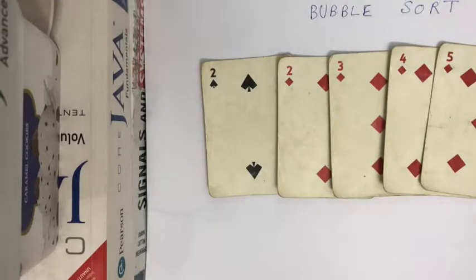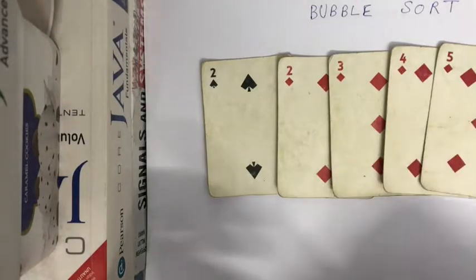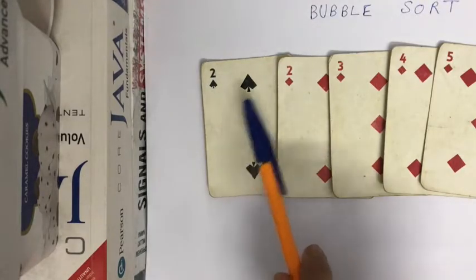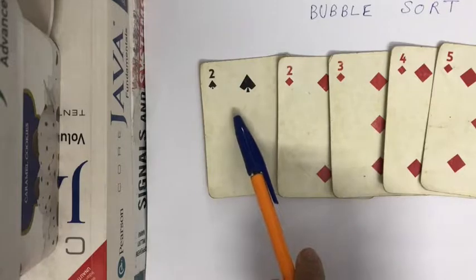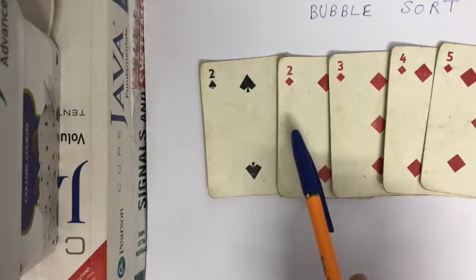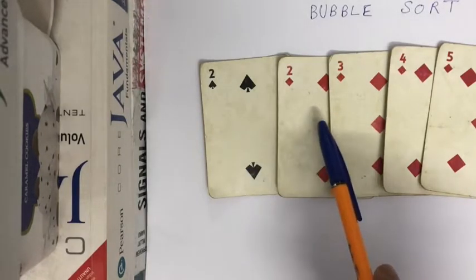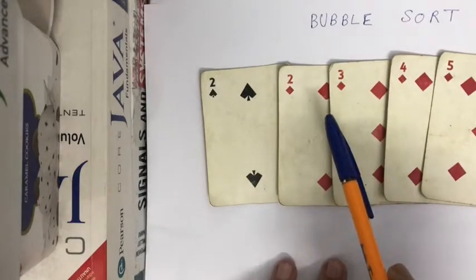One thing that we need to notice is that bubble sort is a stable sort, which means that if two elements are equal in value, then their order in the sorted and the unsorted array is the same. We can see this by the order of the 2's. Even in the unsorted array, the black 2 was before the red 2, and in the sorted array also the black 2 is before the red 2. So bubble sort is a stable sort.